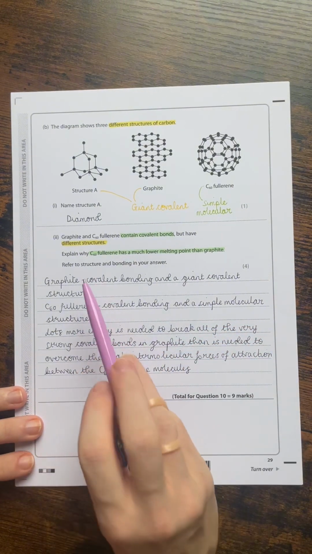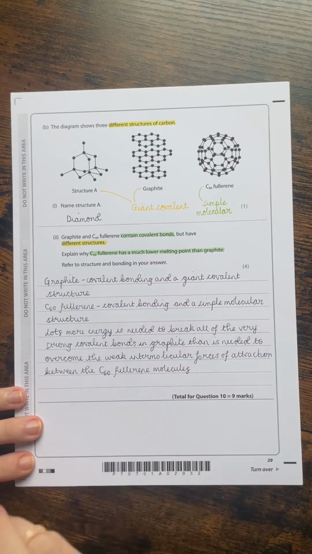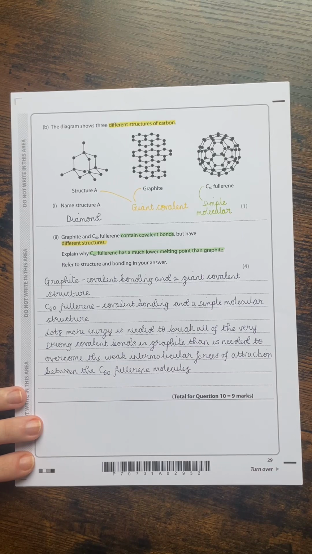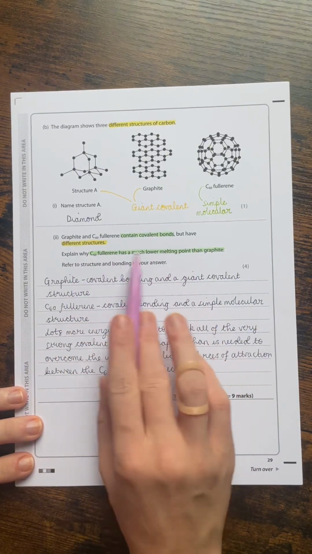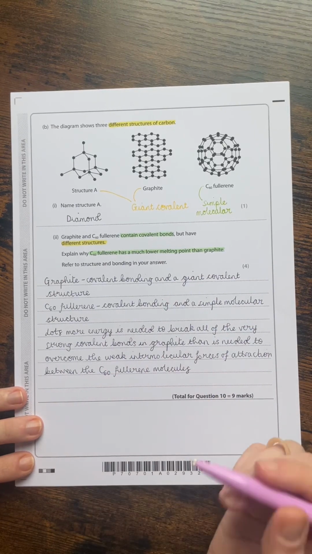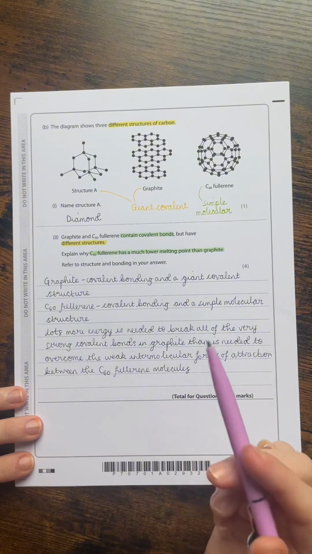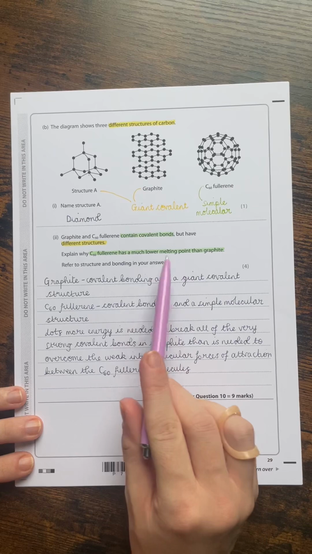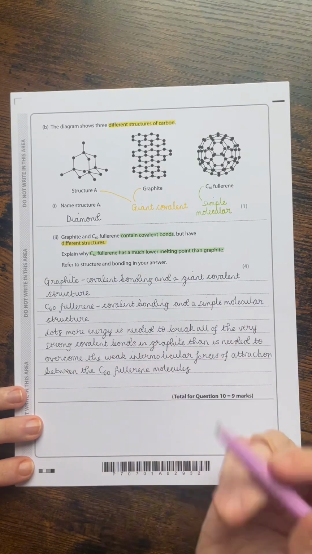And again, it might then be good to refer back to how that connects to the melting points. If more energy is needed to break bonds, then it's going to have a higher melting point. We're going to need to put more energy in to melt it, higher temperature overall therefore required. Not going to get us a mark here because they've already related the melting point of fullerene to graphite, but if you wanted to wrap it up with that, you could, and it's always good to consider going back to the question and making sure we've actually answered what the question is asking of us.